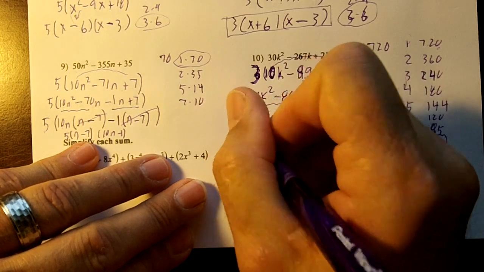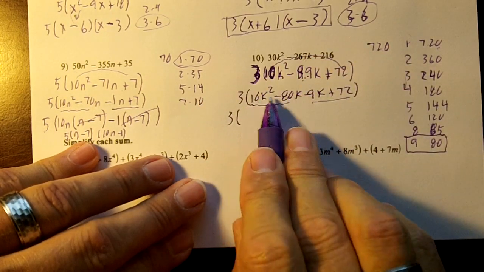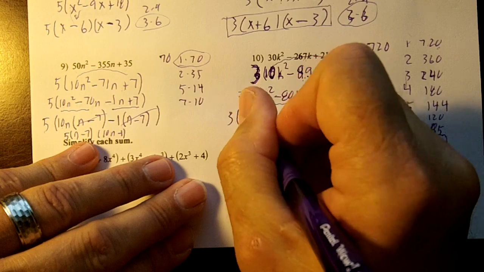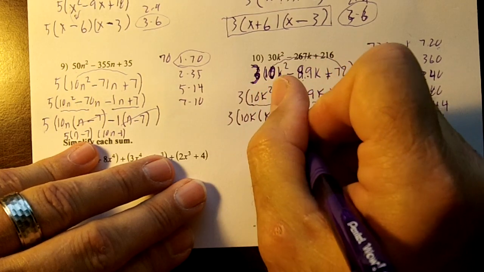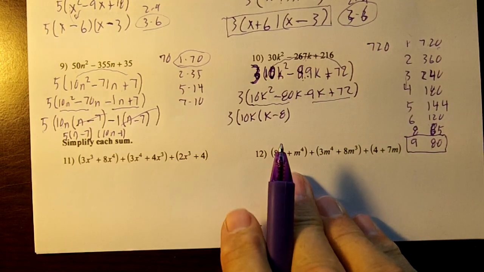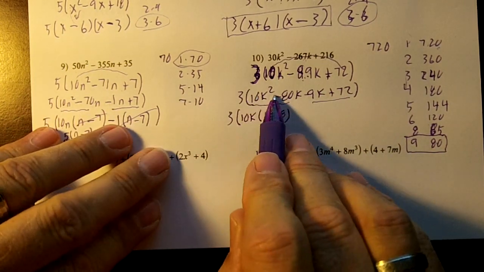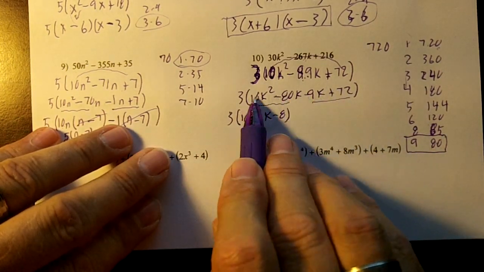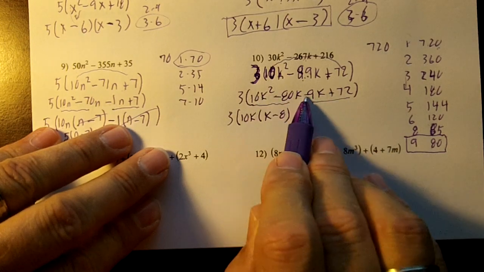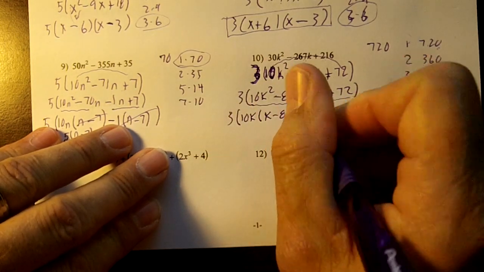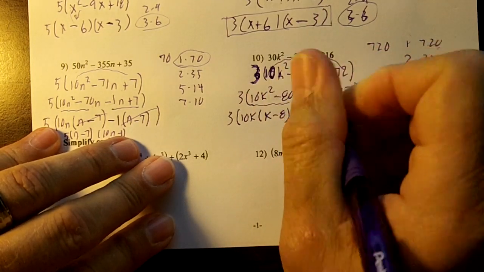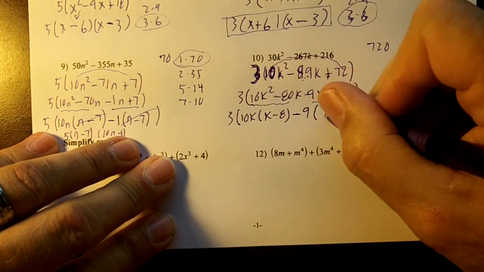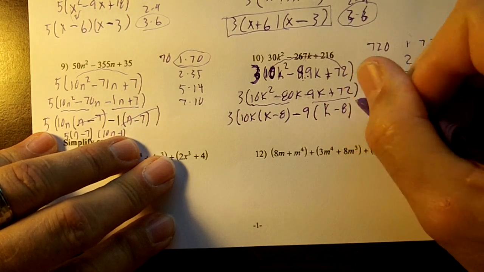So 3 parentheses. I could take a 10k out of here, can I? So 10k parentheses, and I'm going to get k minus 8. Now then, plus, minus, minus, plus. The signs are opposite, aren't they? So I need to pull out a negative to make the signs the same, and I'm going to divide out a 9, parentheses, and I would get k minus 8 again, wouldn't I?